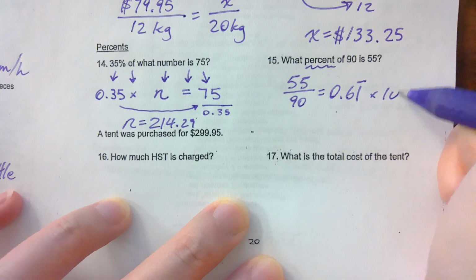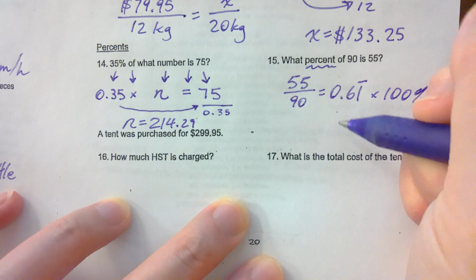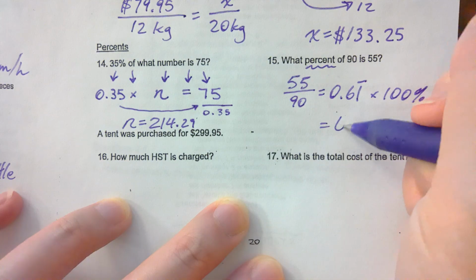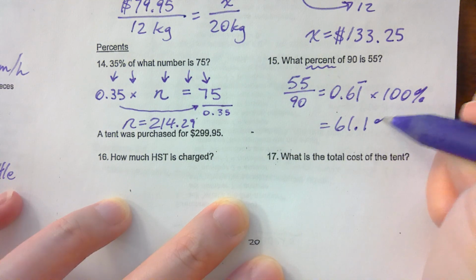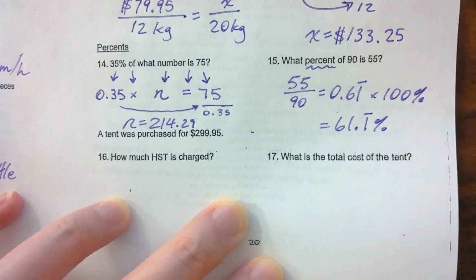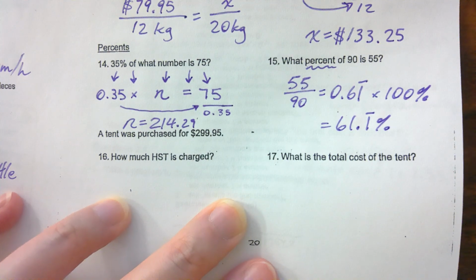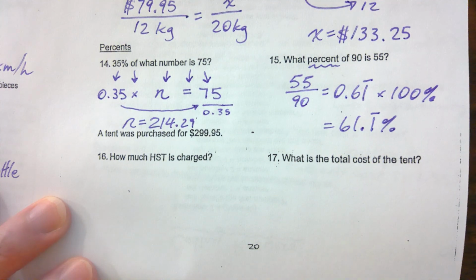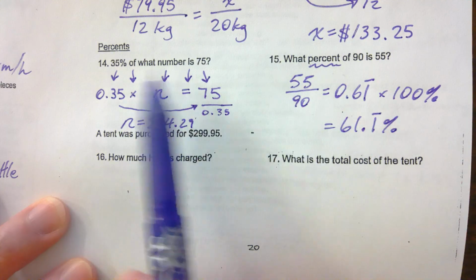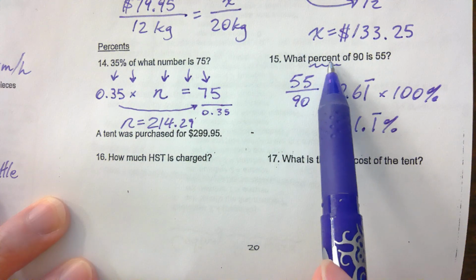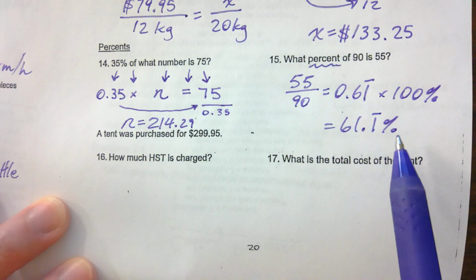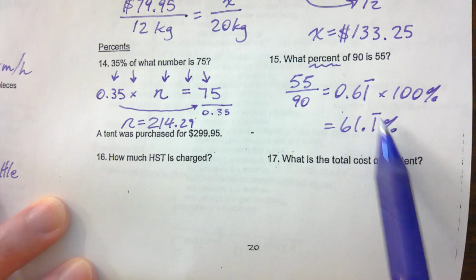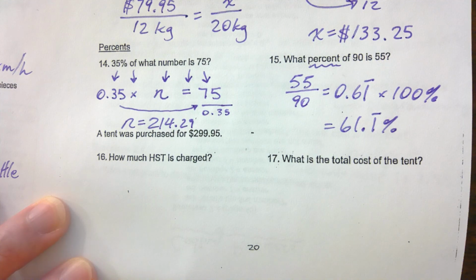So I just have to times it by 100%. And so when you do that, you get 61.1%. These are careless mistakes that people do. So you're looking for the percent. So make sure your final answer is in percent form, not just decimal form.